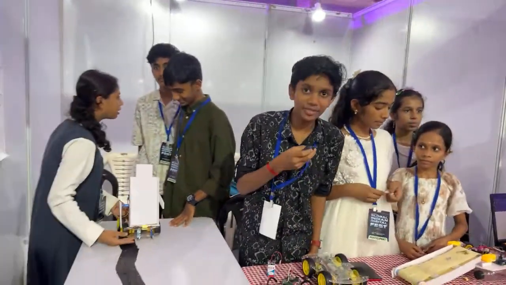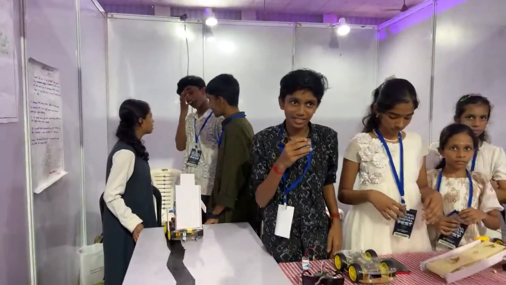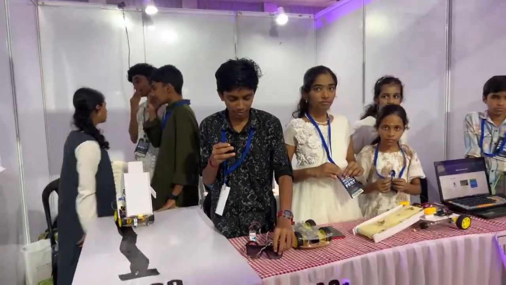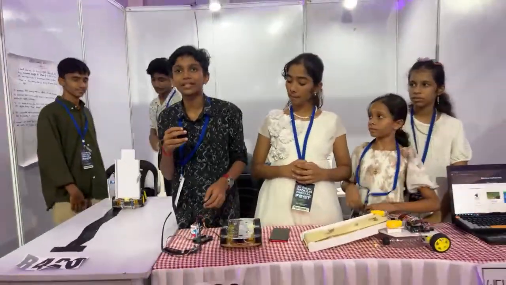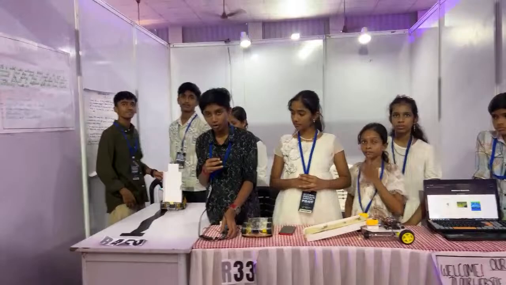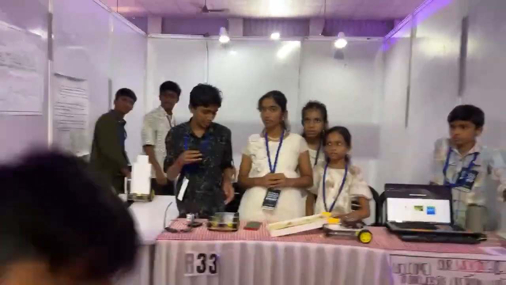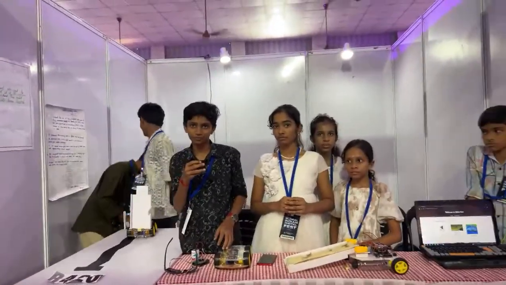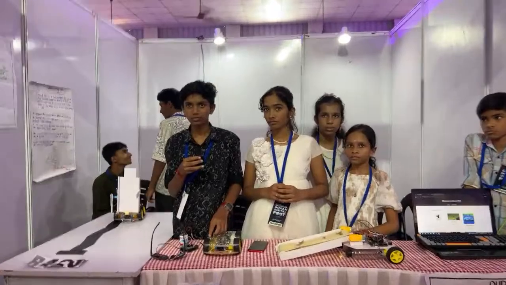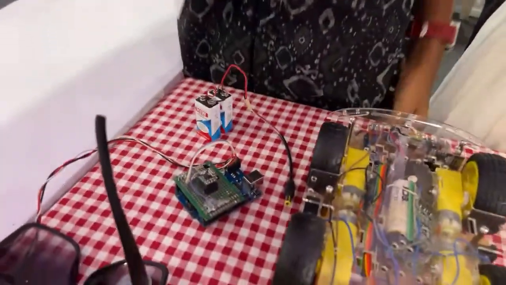Hello sir, my name is Tanmay. I would like to introduce my project called Accident Prevention Spectacles. These spectacles have many powers because drivers sometimes sleep at night while driving. When they close their eyes, the sensor detects it and gives an instruction to the car, and the car automatically stops and instructs the driver to wake up.